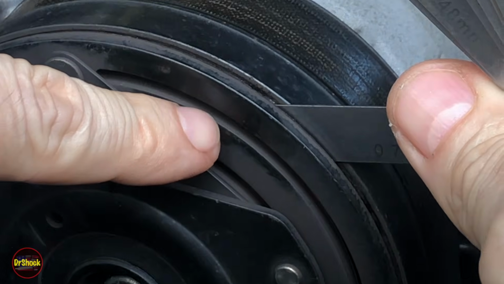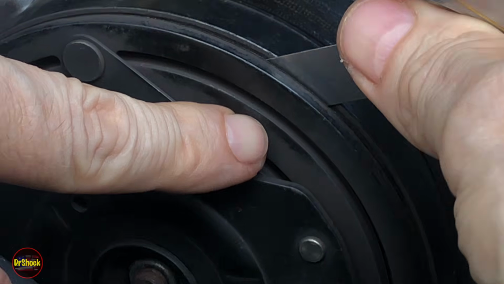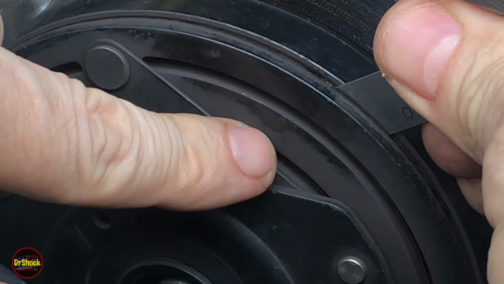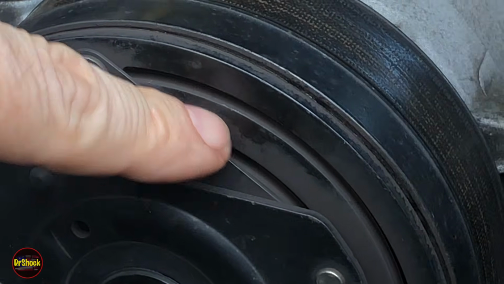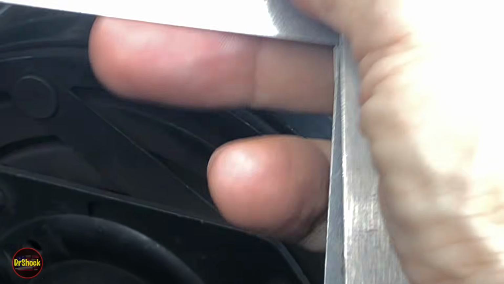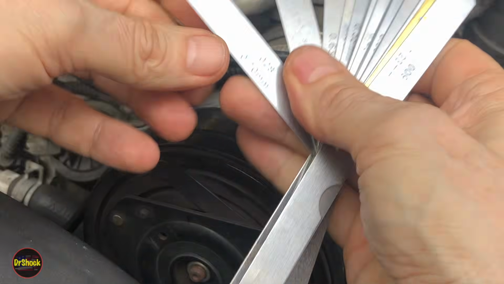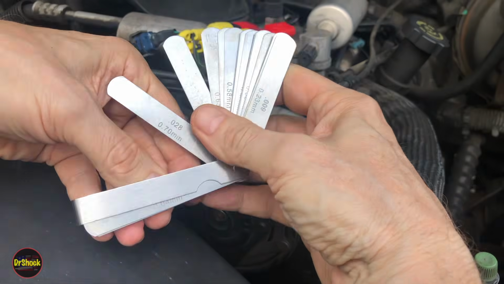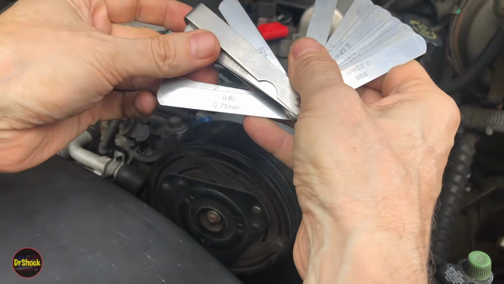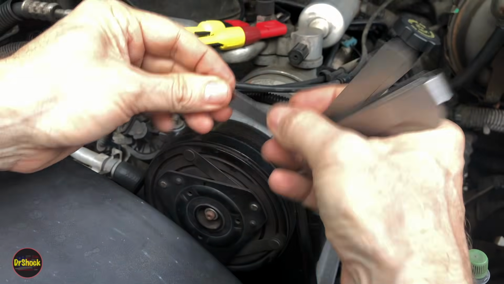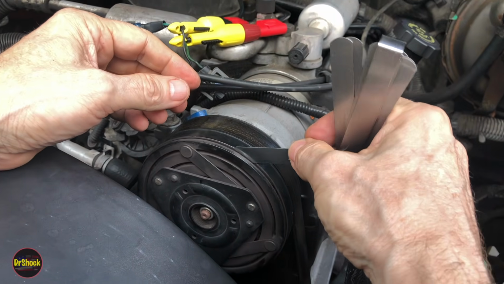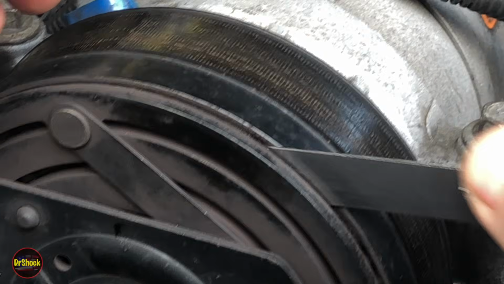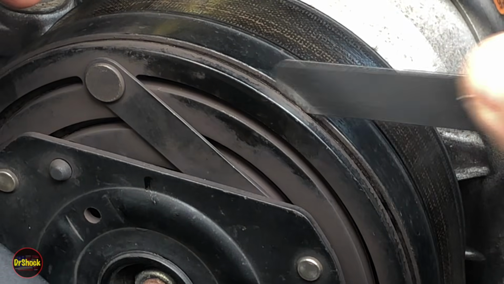If we get the camera towards the front, we can see this guy sliding in there. Hopefully it's coming through. If I go to the next size up, which is the maximum that we should be doing here, which is 30 thousandths, right there, we can see that 30 thousandths is snug but still fitting.